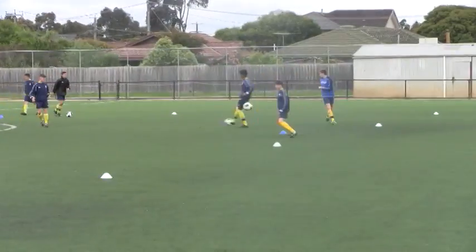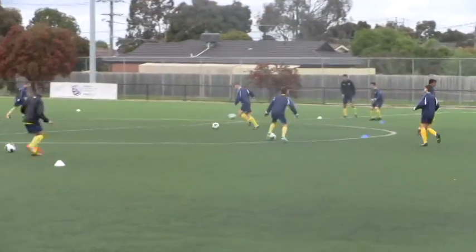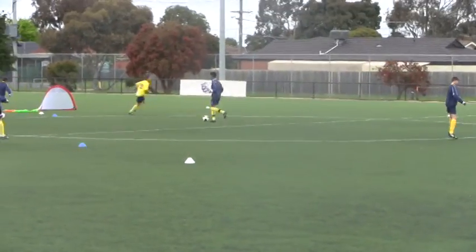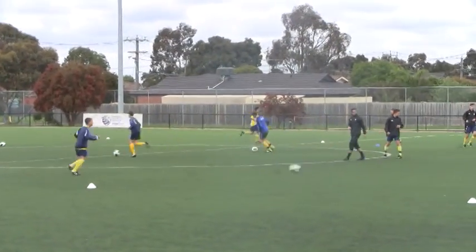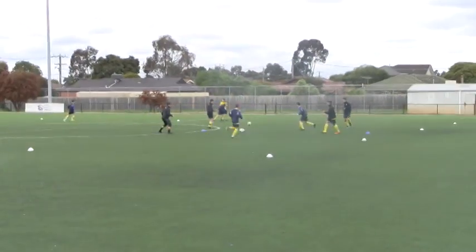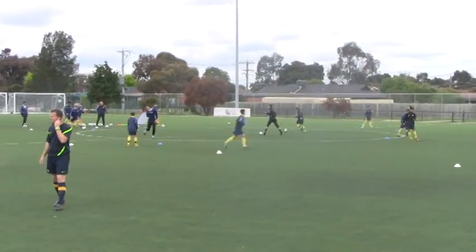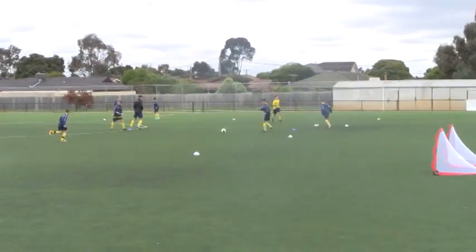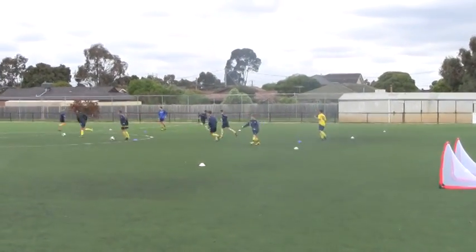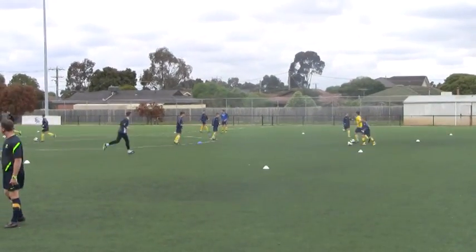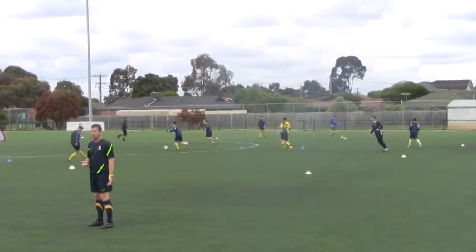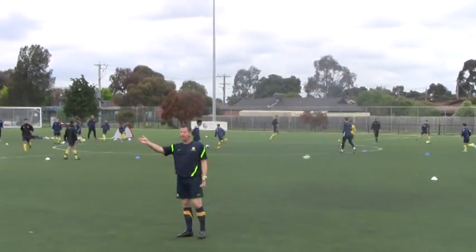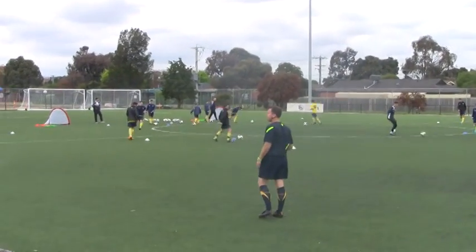So if a coach is watching, what's the purpose of the warm-up? Consistency? Yep, how do you mean by that? Okay, so we've got controlling, timing, those sorts of things. We've got passing there. But what is the general purpose of the warm-up? Yeah, getting them ready for the things to come, preparing the body for what's to come.